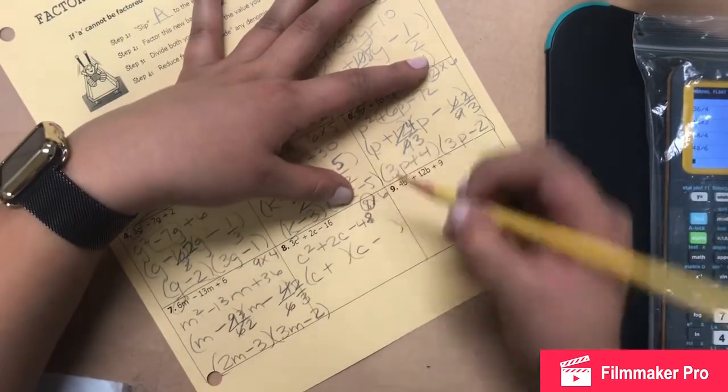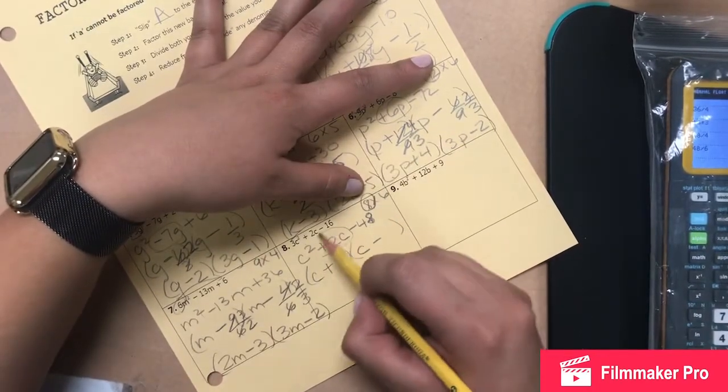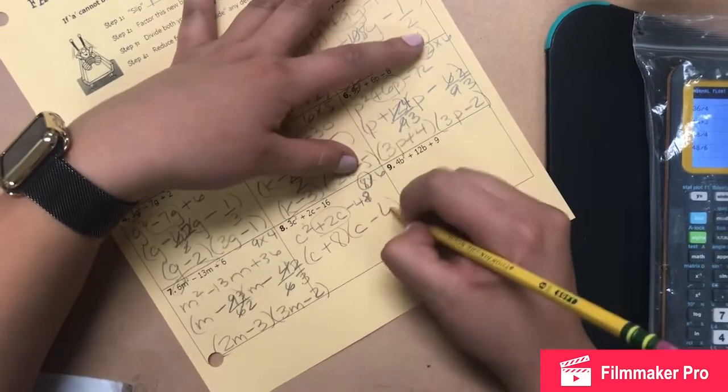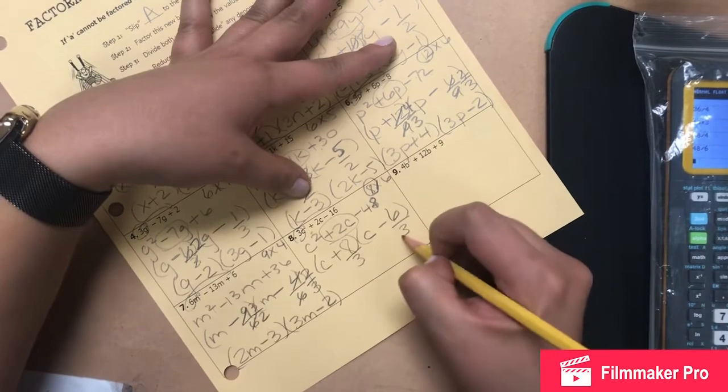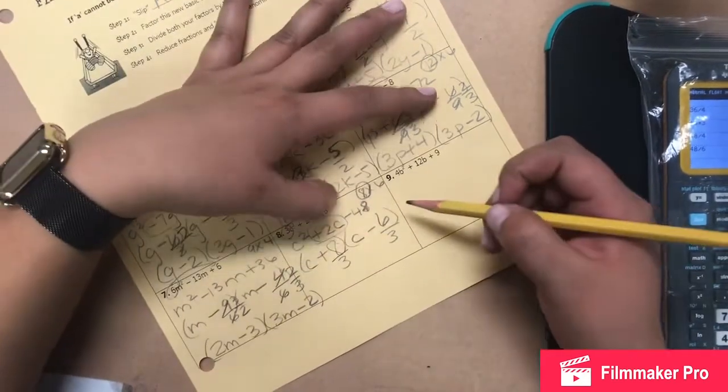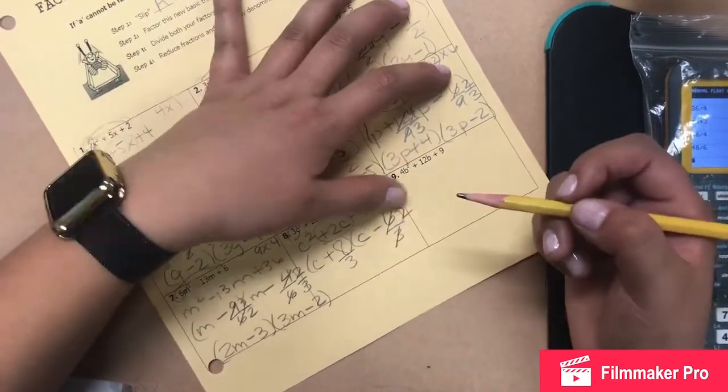Since 8 is the larger value, I have to put it with the sign that b is. So 8 has to be the positive and 6 has to be the negative. I have to bring this 3 back. And the 8 over 3 does not simplify, but 6 over 3 simplifies to just 2.